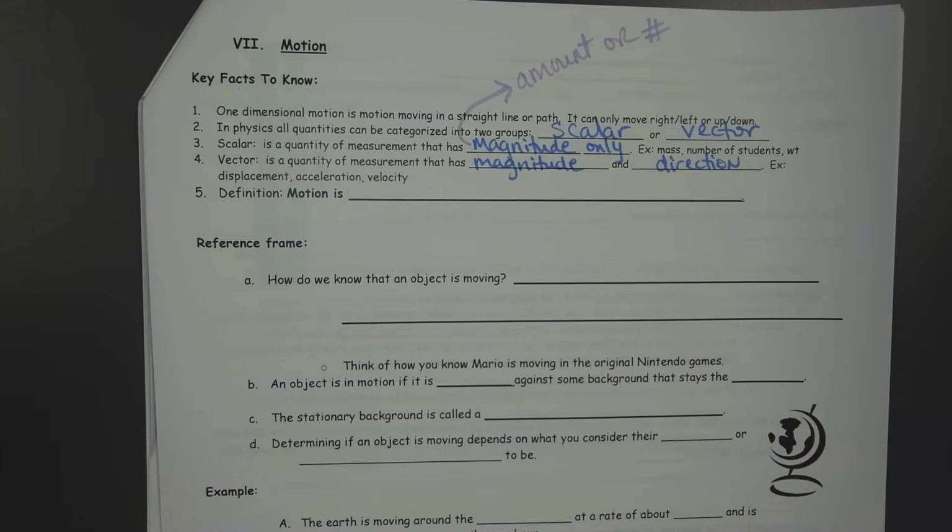But wait a minute, a vector would be 14 students going to the bathroom. That would give me the direction. And direction does not have to be only north, south, east, or west in physics. We actually use directions like I'm going to Walmart, I'm going home, I'm going to school. Look at this. I'm moving forward. The object is going backwards. Okay, those are directions.